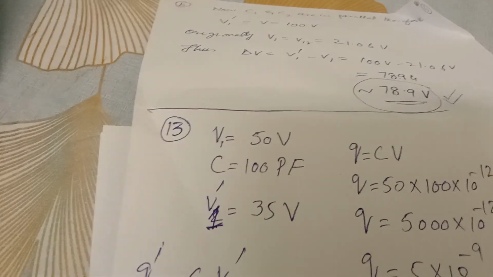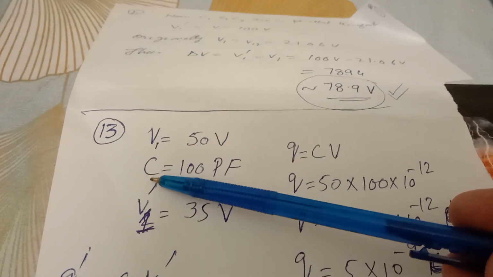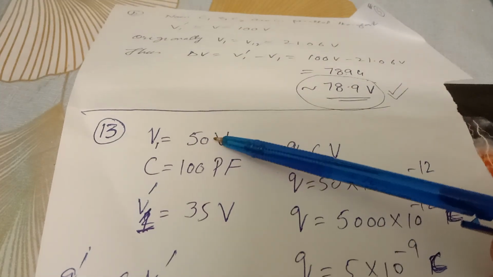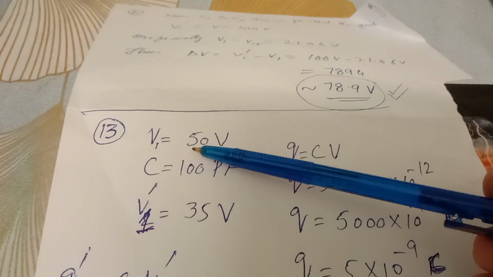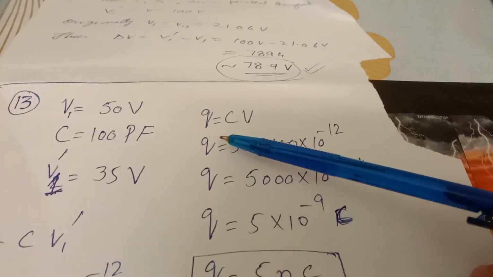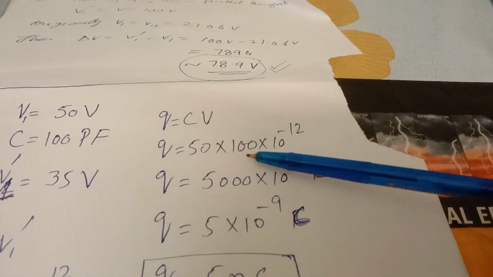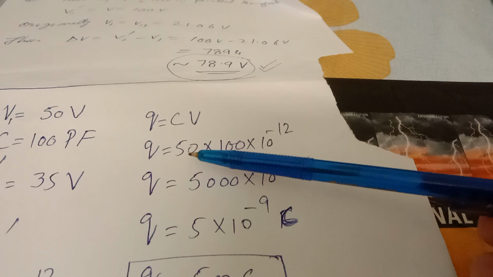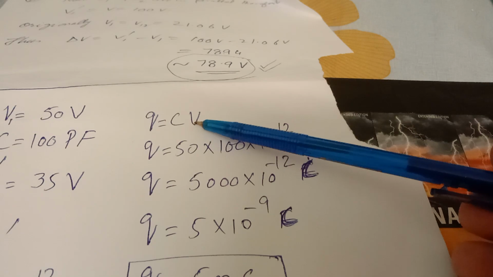I've solved this question for you. The given data is V1 initially is 50 volt and C1 is 100 picofarad. When a capacitor of 100 picofarad is provided a potential difference of 50 volt, then the fully charged capacitor will have a charge Q equal to CV, and that will be equal to C, given as 100 into 10 raised to minus 12 because pico means 10 to the minus 12, and V is the potential difference which is 50.